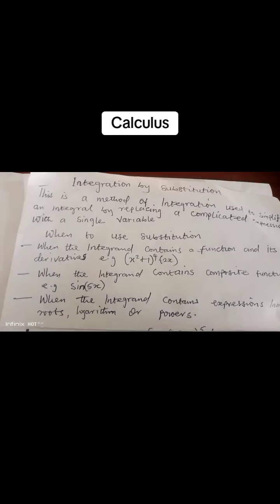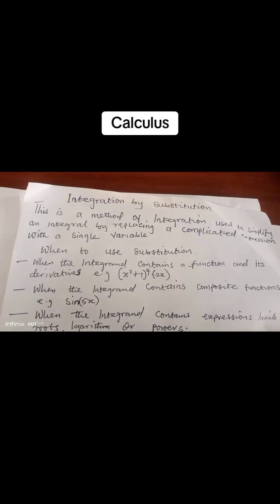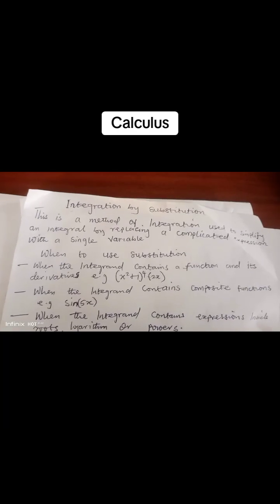Now, when do we use substitution method? We use substitution method when the integral contains a function and its derivative. We can also use it when the integral contains composite functions, for example sine 5x. We can also use it when the integral contains an expression inside a root, logarithm, or power. Now let's take an example of a problem that requires substitution method and how you can use it to solve.